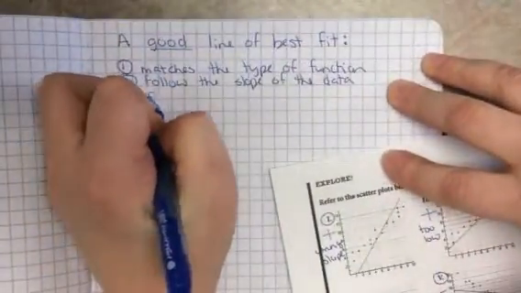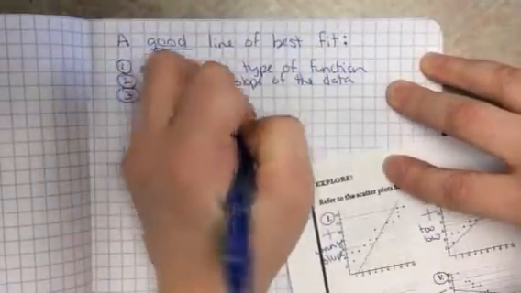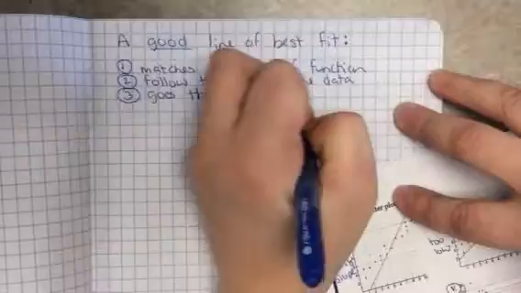So a good line of fit goes through the middle of the data.